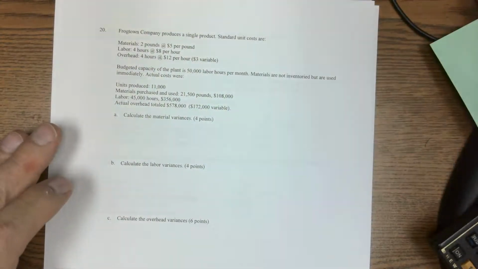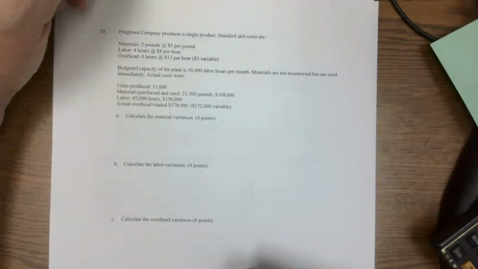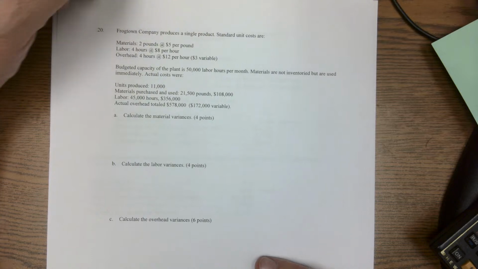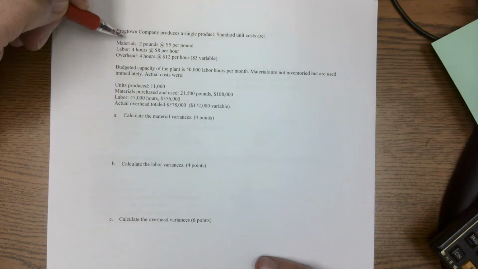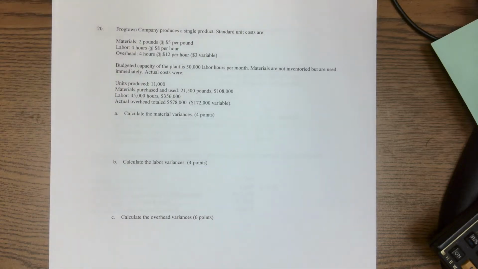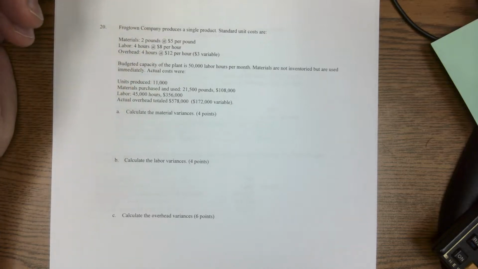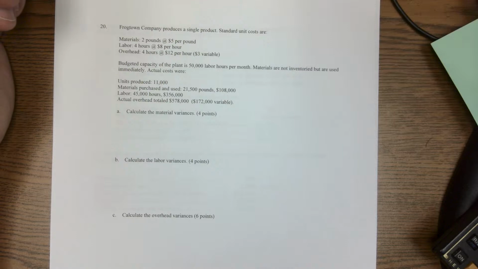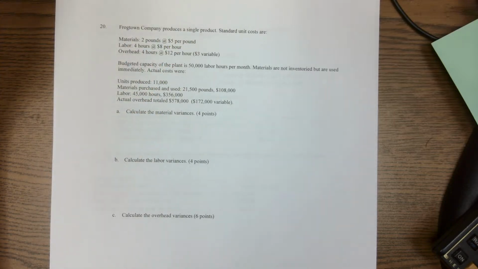This one, calculate the material variances. Okay. So we've got Frogtown, the standard units here. Material 2 pounds at $5 a pound, labor 4 hours at $8 an hour, and overhead 4 hours at $12 an hour, of which 3 is variable.